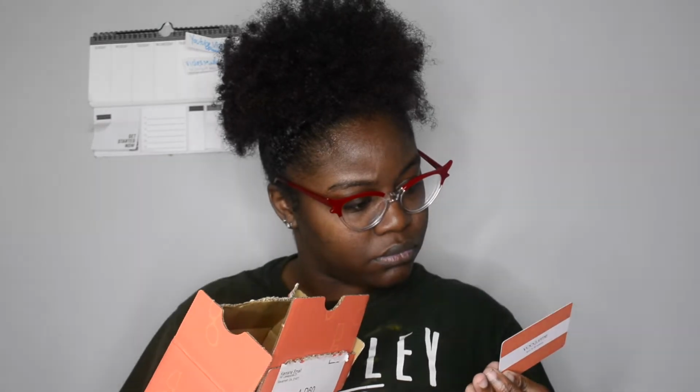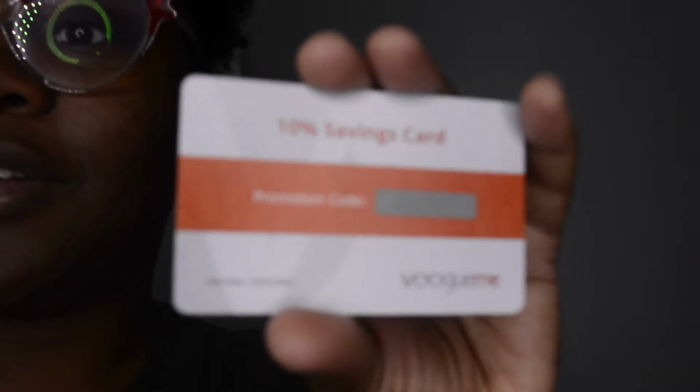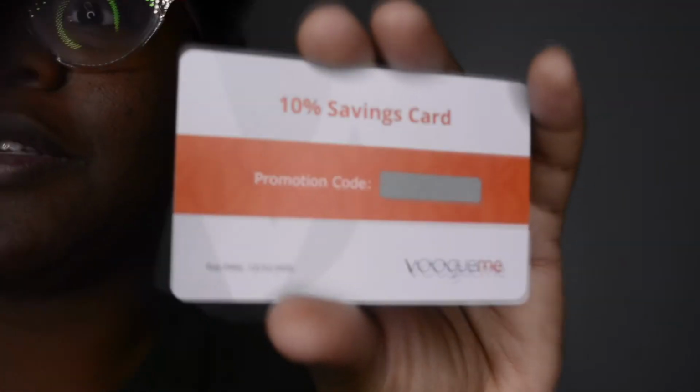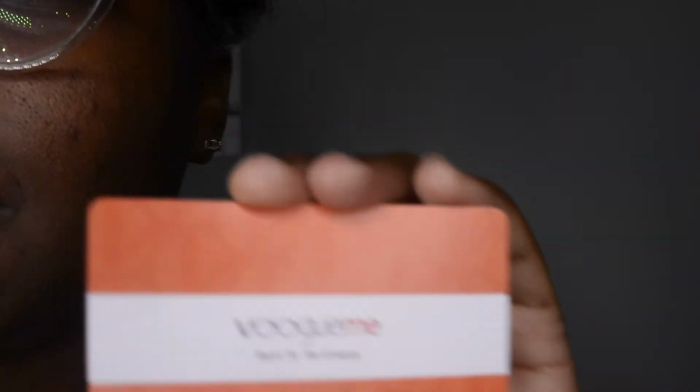What else comes in here? Oh, look, they sent me a little, hold up. Anyway, they sent me a 10% off code. Hold up, I can straighten this camera up so you can see it good. Okay, there we go. They sent me a 10% savings card. Really cute. Whoever did this for VoogMe, y'all really done upgraded.